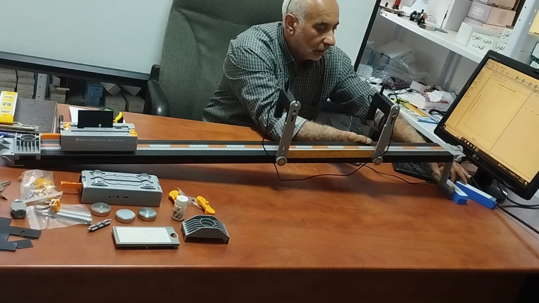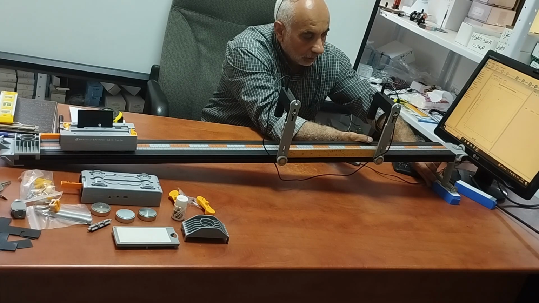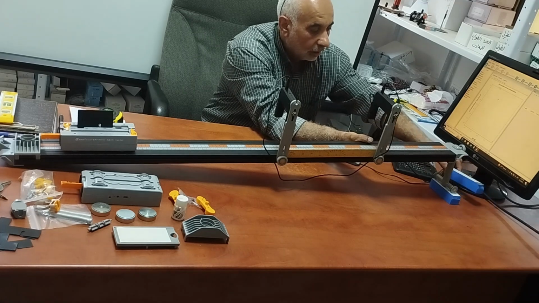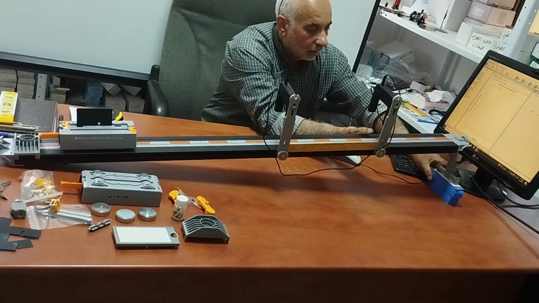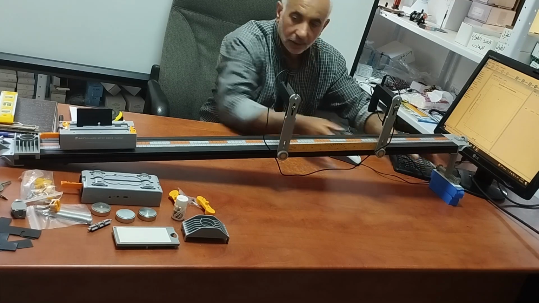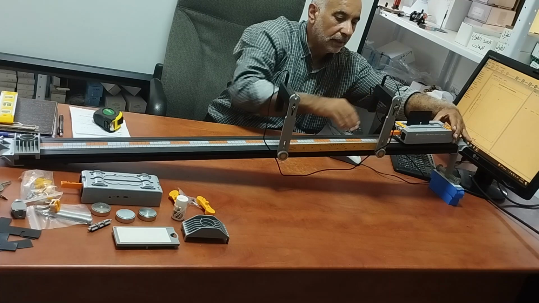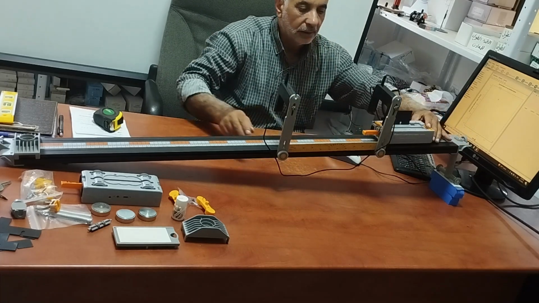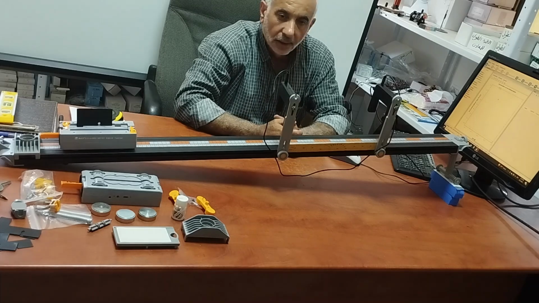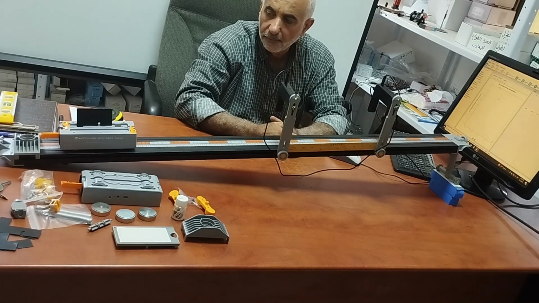Then we add a block with a thickness of 3 centimeters. The height will be 13 centimeters. Then we take another height by adding another block. The height will be 16 centimeters. For every height, we will let the cart accelerate through the photogates, and we will find the acceleration in every trial.